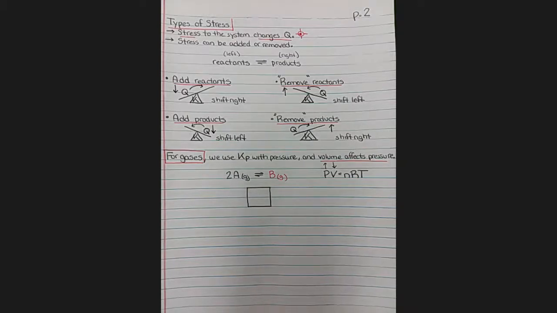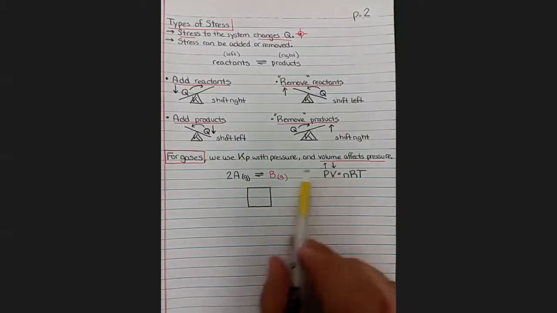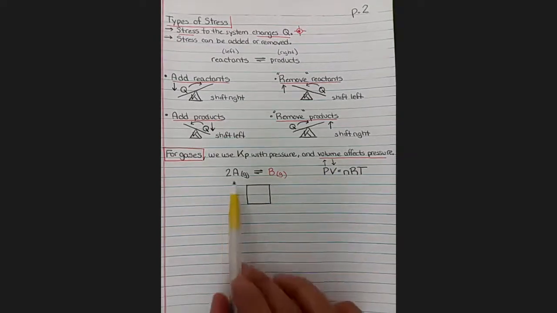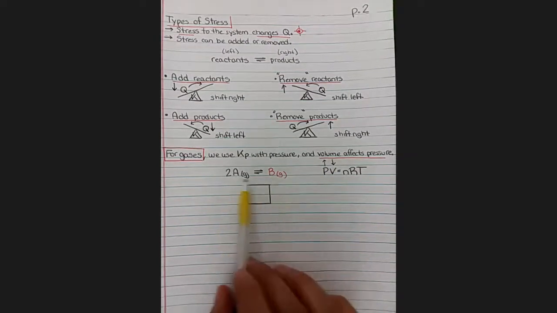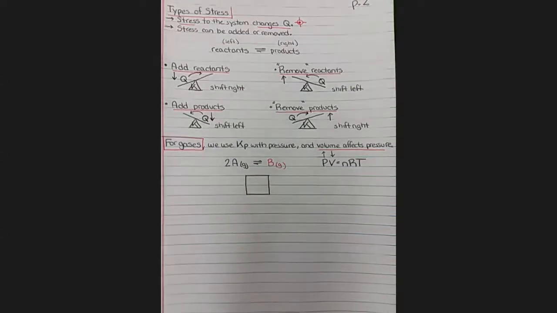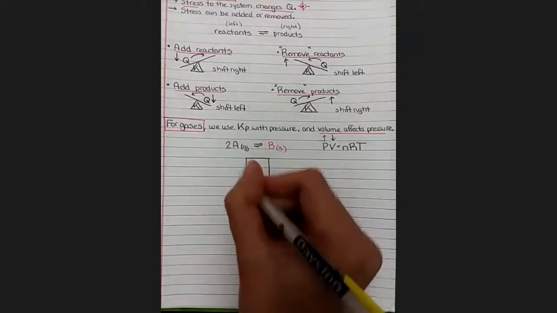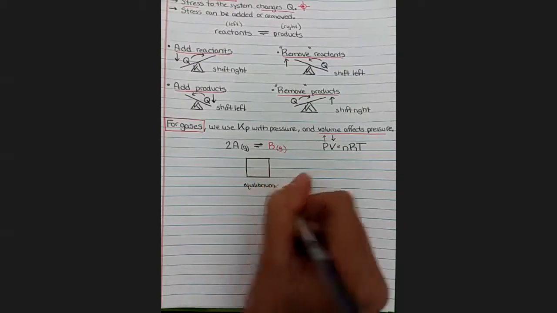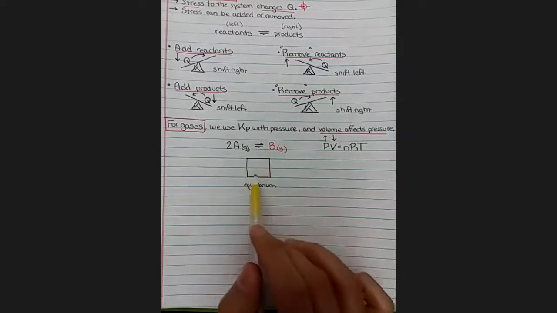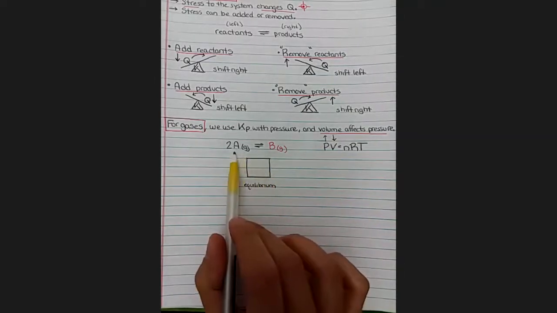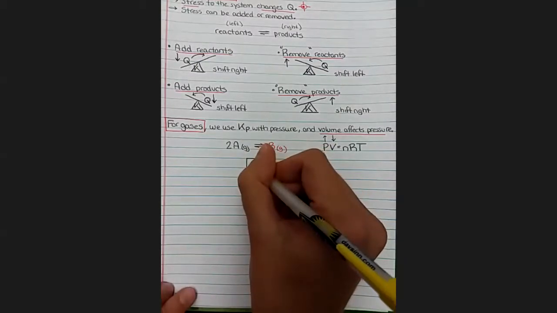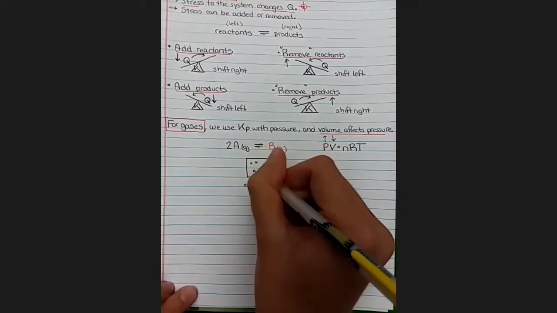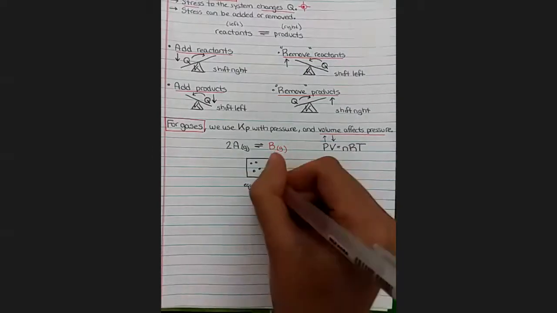So let's take a look at what happens when we change the volume and how that affects the K value. For this example reaction, this time we're going to use actual compounds. We're going to have 2A goes to B, with both of them gases. If I wanted to draw a picture of my box and what my system looks like at equilibrium, it doesn't matter how many particles I draw in here, I always need to draw 2 times as many A particles as B particles. So I'm going to draw 4 particles of A and 2 particles of B.